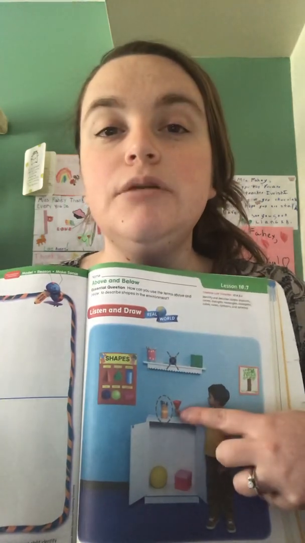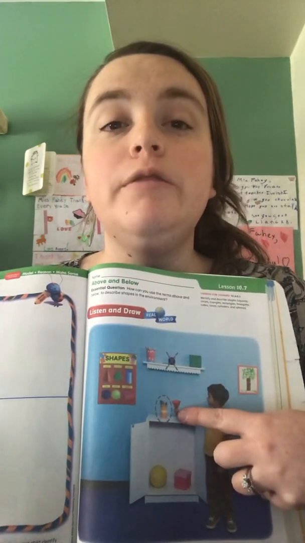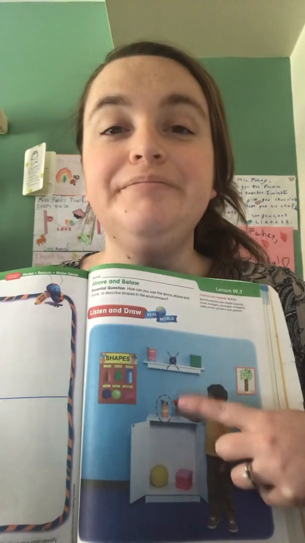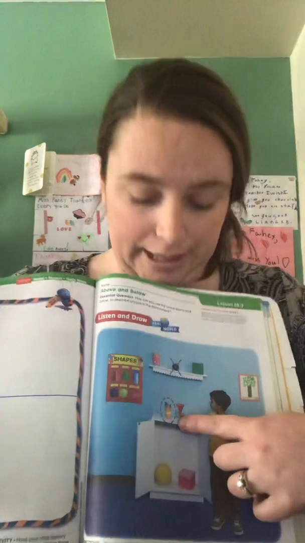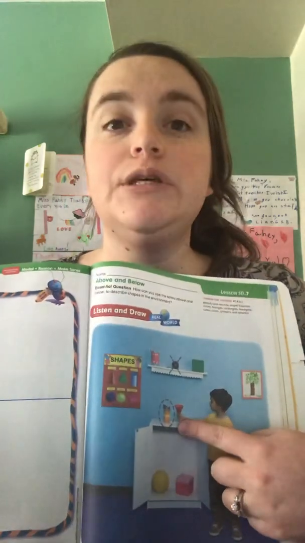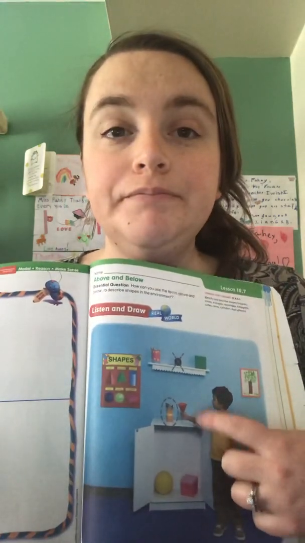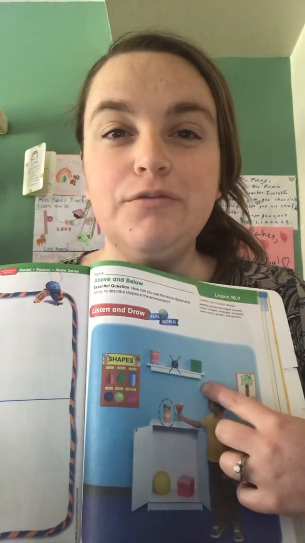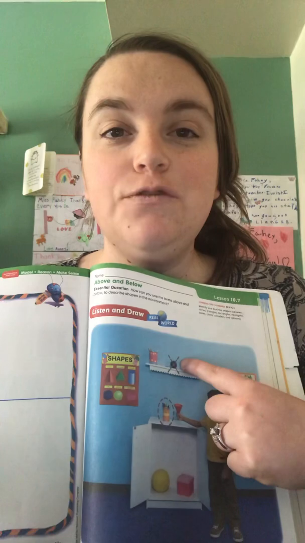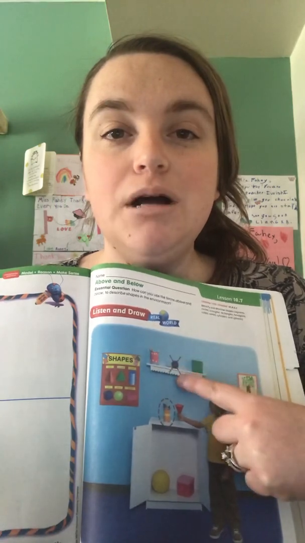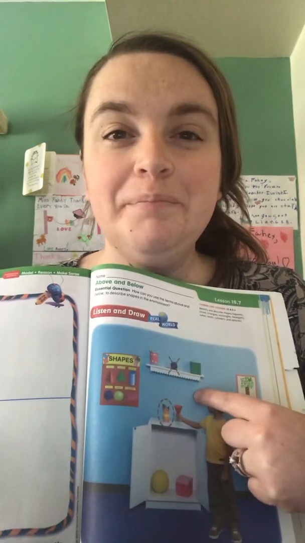The cylinder is below the shelf. Trace that circle. Now trace your X on the sphere above the shelf. Here's our shelf. Trace your X on the sphere that is above the shelf.